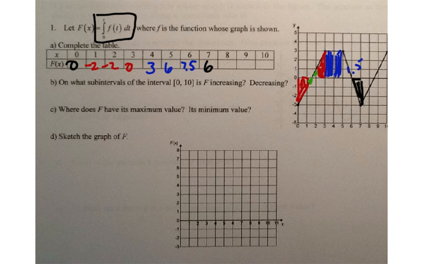At 8, we add another trapezoid on with an area of -2, so that gives us a total of 4. At 9, we have the same thing going on that we had back here with the triangles, a small triangle here and a small triangle here that have the same area.